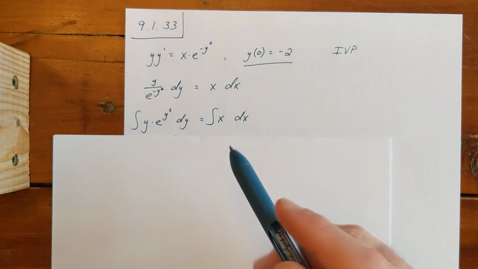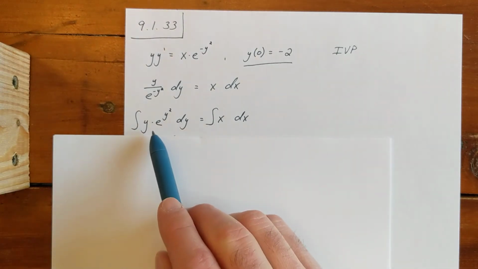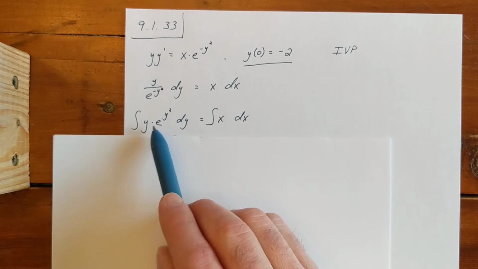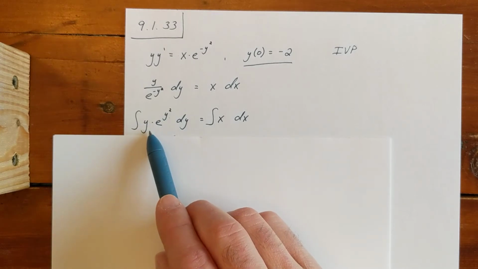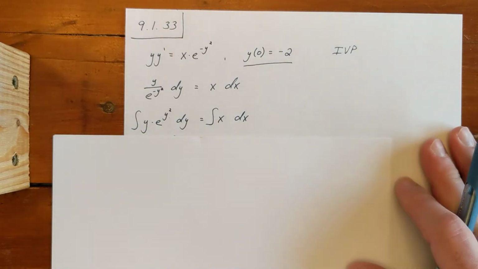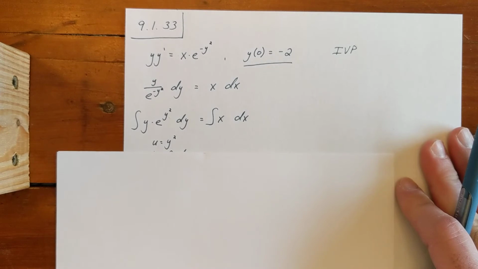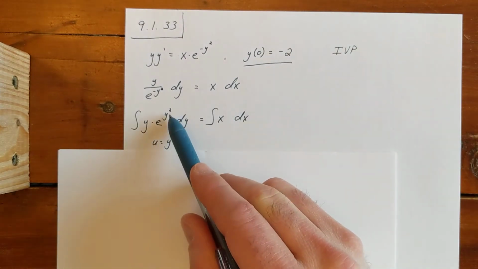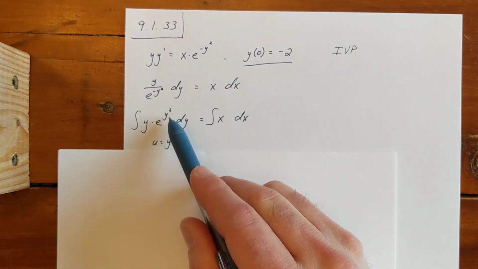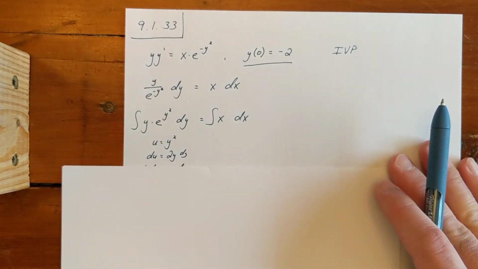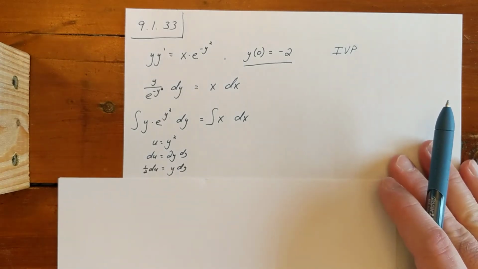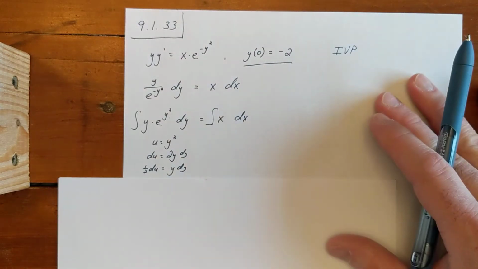And here's where things get kind of interesting. The right side's pretty easy, but in the left side, two distinct parts to the integrand, and it looks like we could take the derivative of y squared and get that to match up with the y dy. So that sounds like a u substitution problem to me. So we're going to let u equal the exponent on the exponential factor, the y squared. du then becomes 2y dy. Getting rid of that 2, we're going to get 1/2 du is equal to y dy.